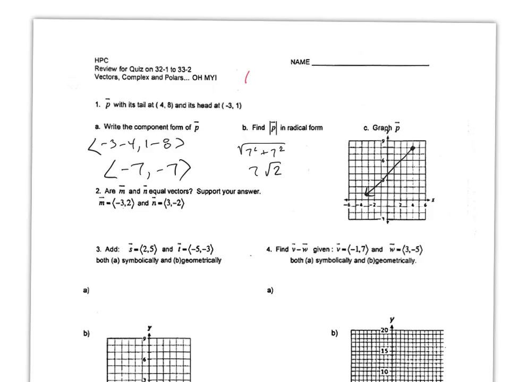On the quiz, there are 17 questions, and there's pretty much one of everything. There's one of these, but by these I mean both: put it in component form, find the magnitude.